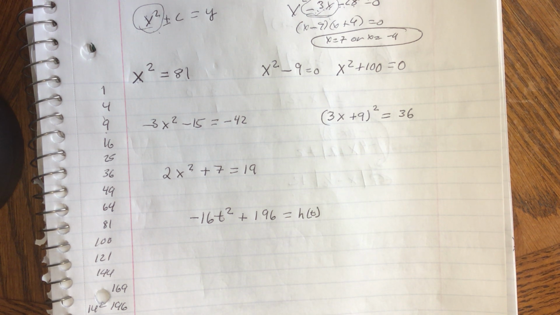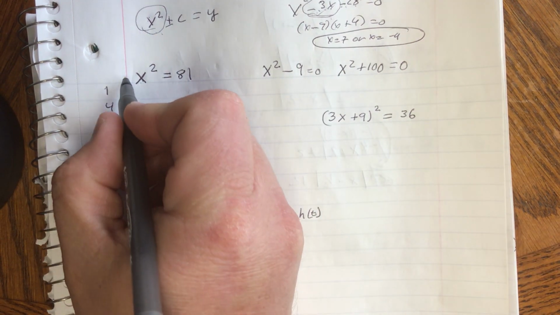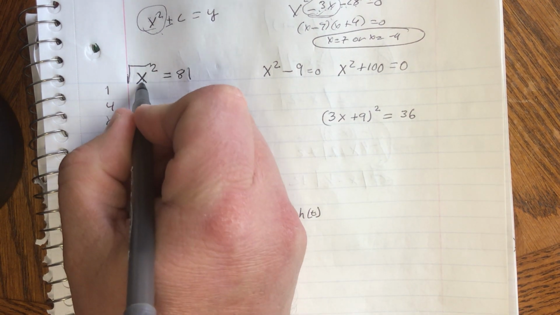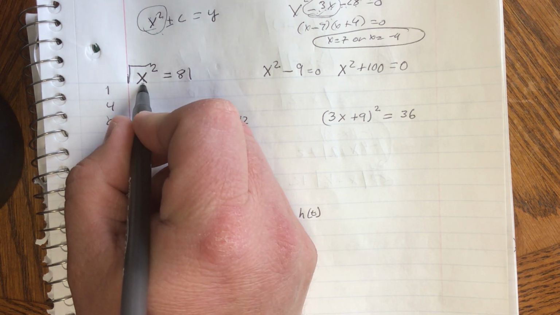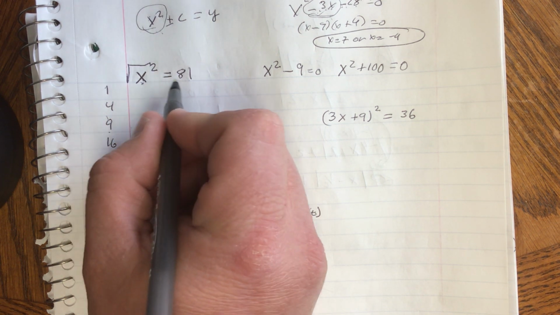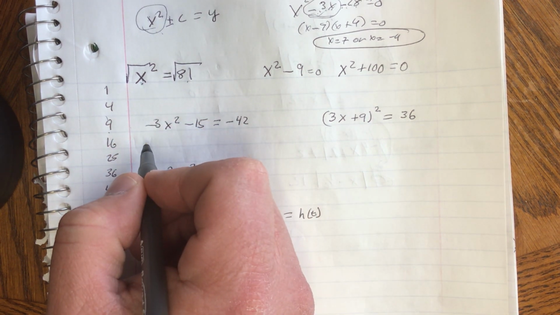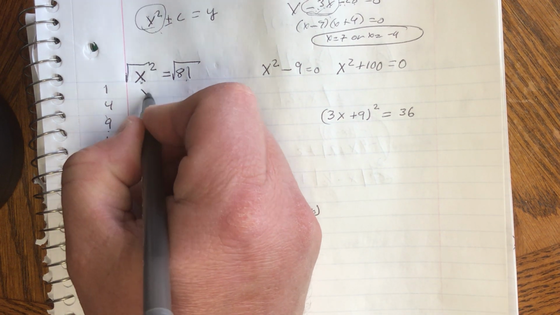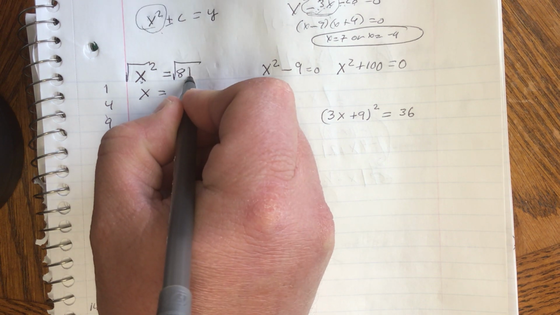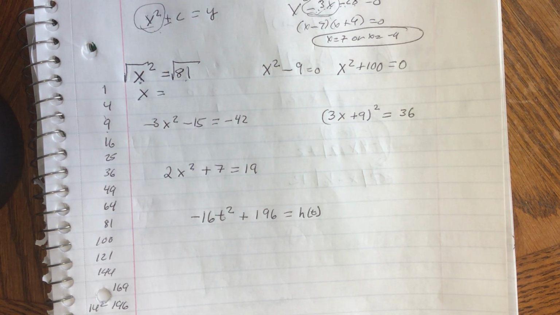Oh, that's also 81. And that's why when I take the square root of both sides, which is the goal on these, I want to get the square part by itself and the constant on the other, and then I'm going to take the square root of both sides. Here's the problem. If you do the square root of 81 on your calculator, it's going to tell you it's 9.